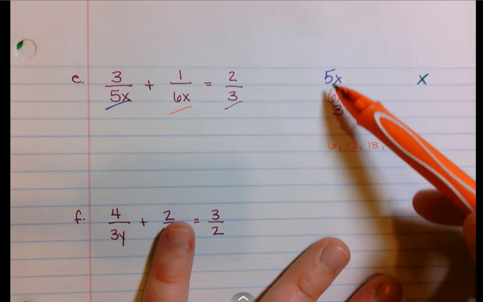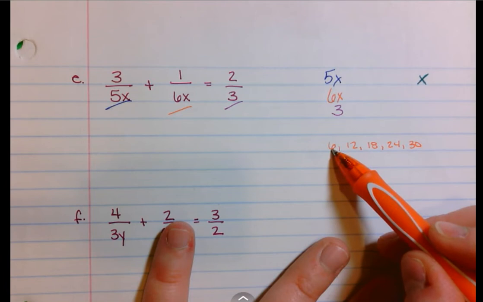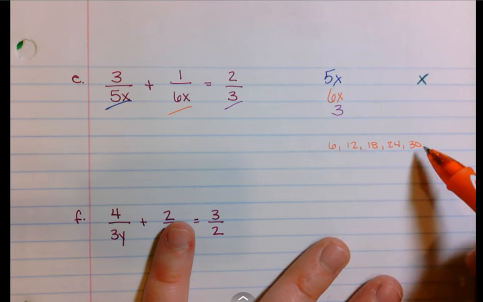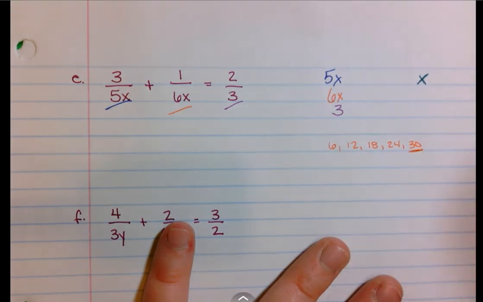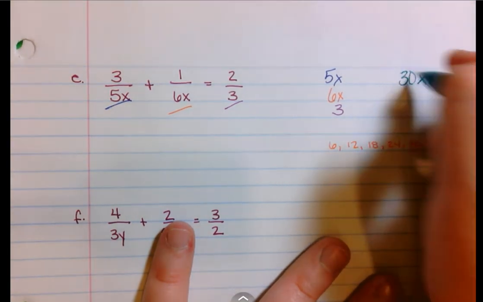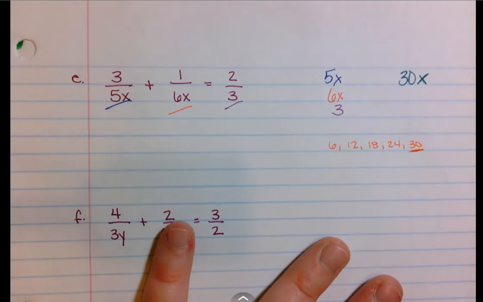So now I need to worry about 6 and 5. 6, 12, 18, 24, 30. The first number that both 5 and 6 go into is 30. So my LCM, or LCD, lowest common denominator, is 30x.